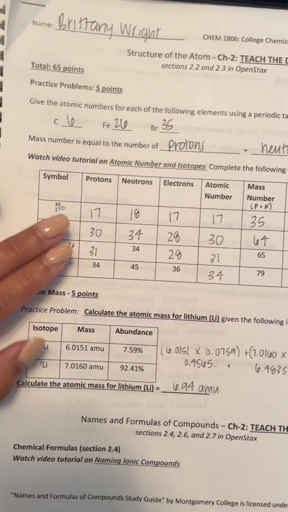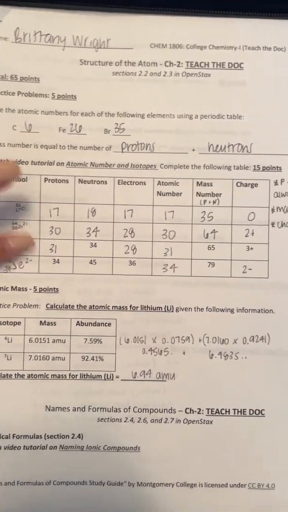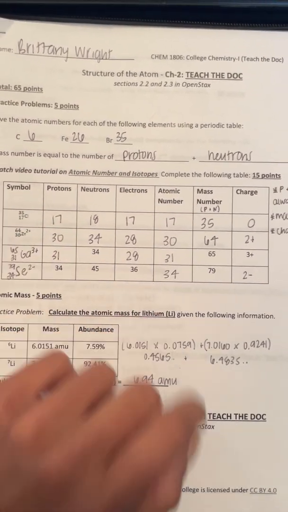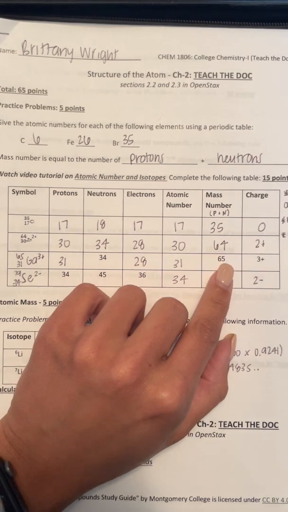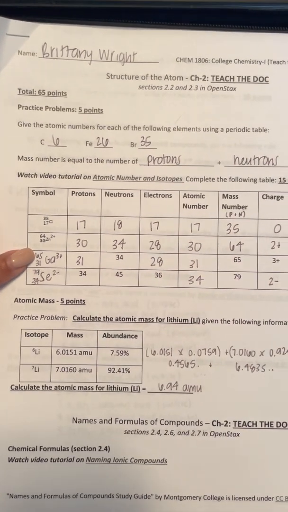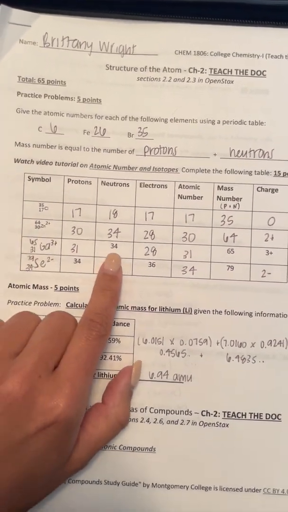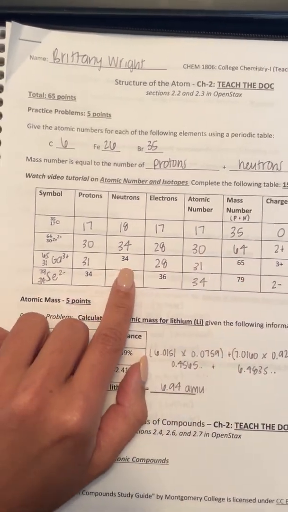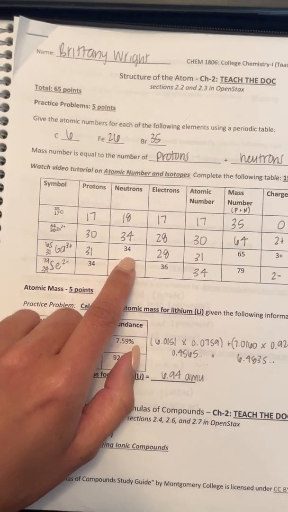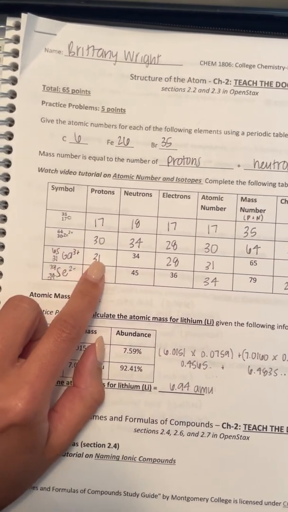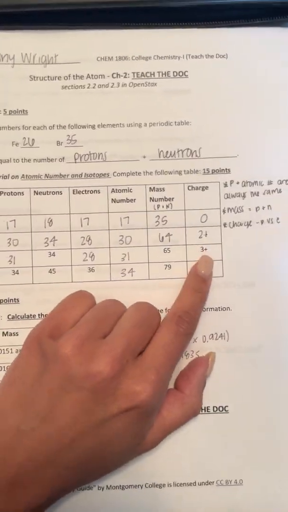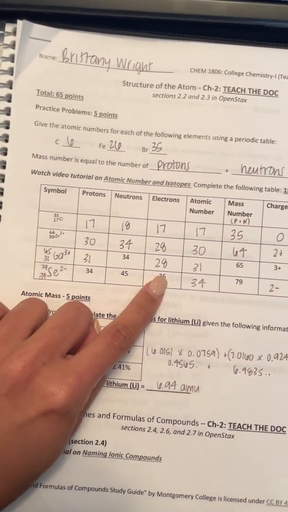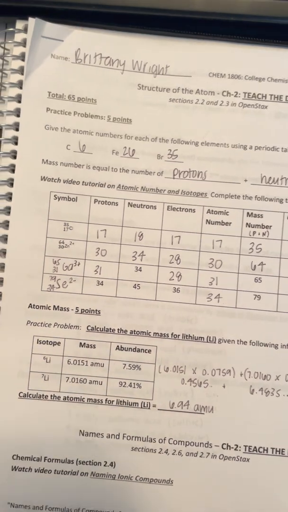And then here on this one, we had to fill out the symbol based on all the information we were given. So we know that the mass number was 65, so we'd put that up here in the corner. We know that the neutrons, we had 34, so then we can take the mass number minus 34 to figure out what our protons are. And then we were given the 3 plus charge, so we know that there are going to be 3 less electrons than there are protons.